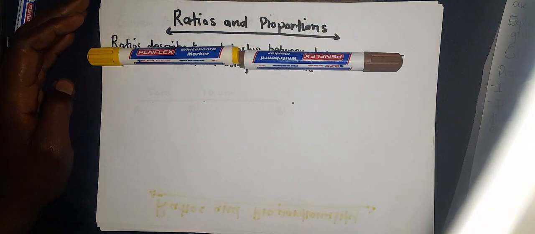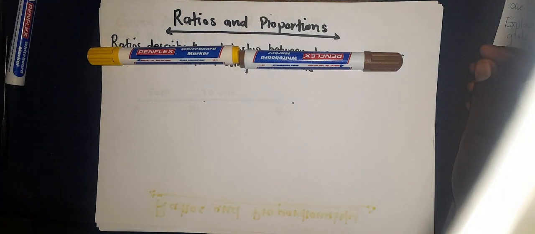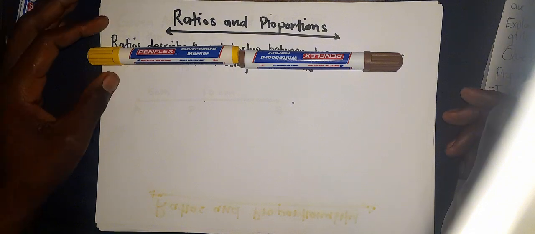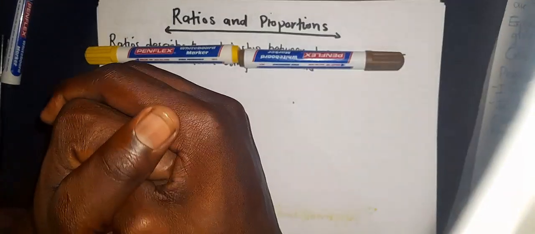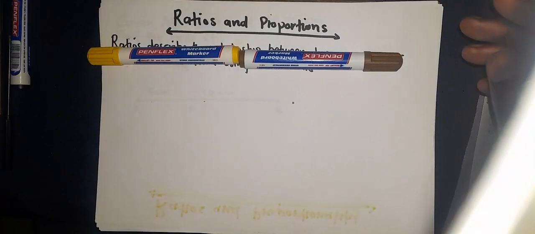So, as I said, we learn this information in grade 8 and grade 9. Here we're just going to do a recap of it. I'm just going to remind you what ratios and proportionality are. So quickly, without wasting more of your data, let me get to the point and explain absolutely everything about this.